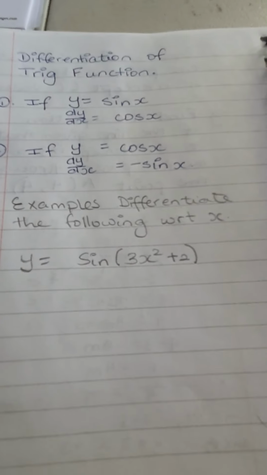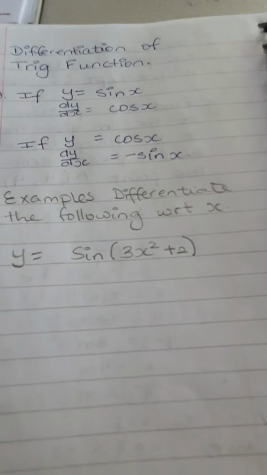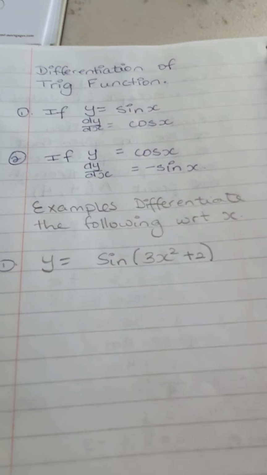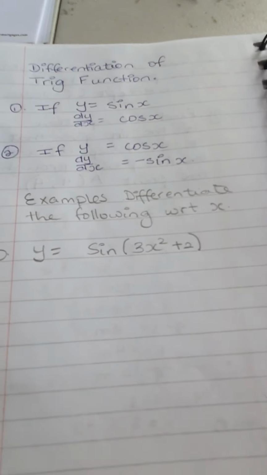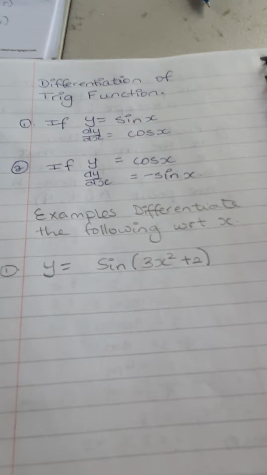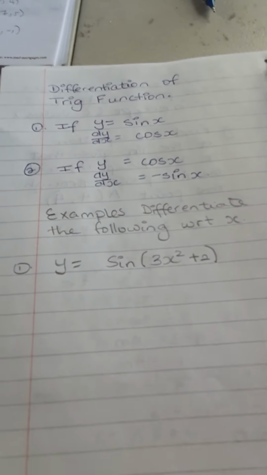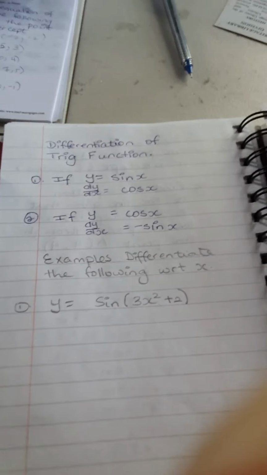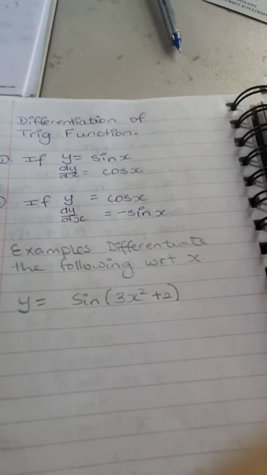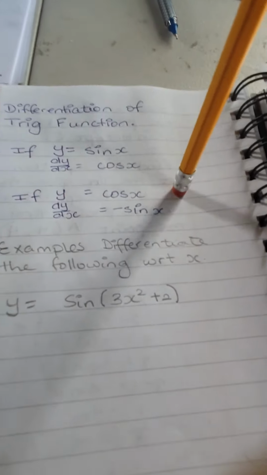Okay guys, so today we're going to be looking at differentiating trigonometric functions, or trig functions for short. For the purpose of CSEC add maths, when we do differentiation of trig functions, we only do sine and cos.